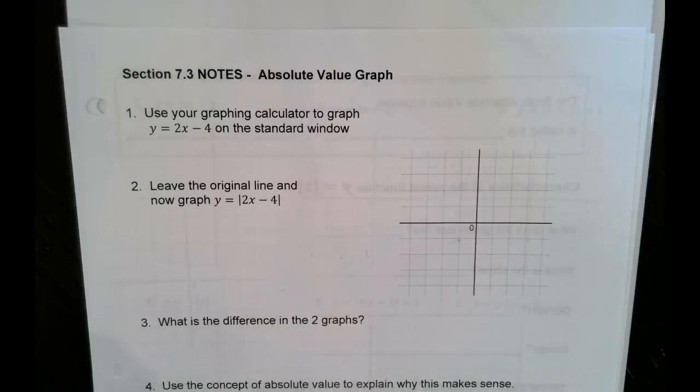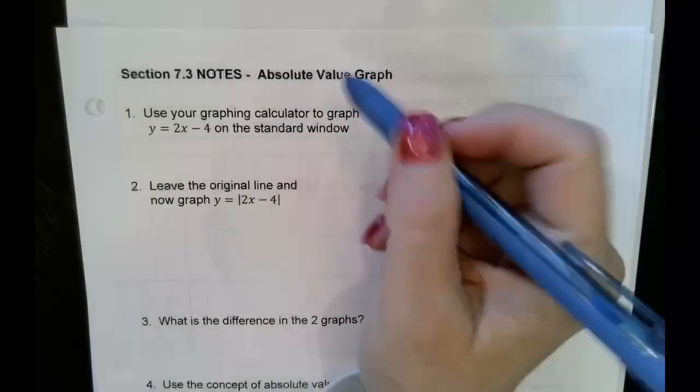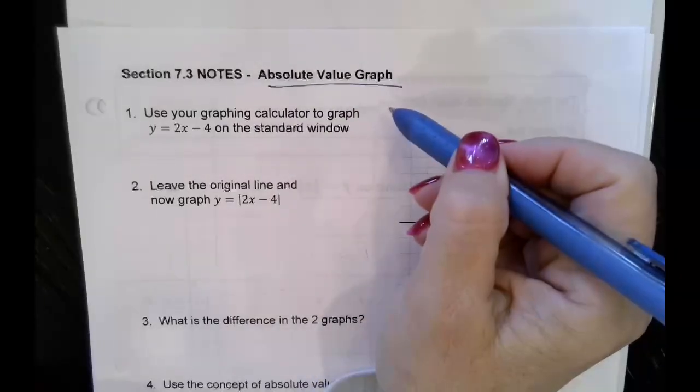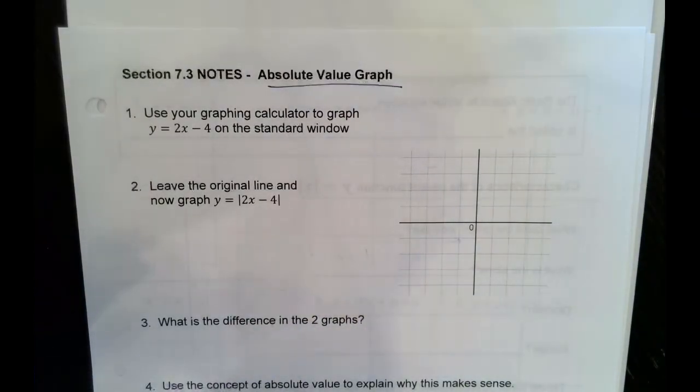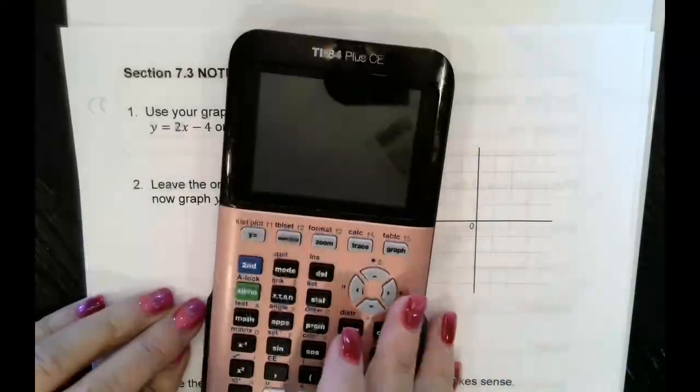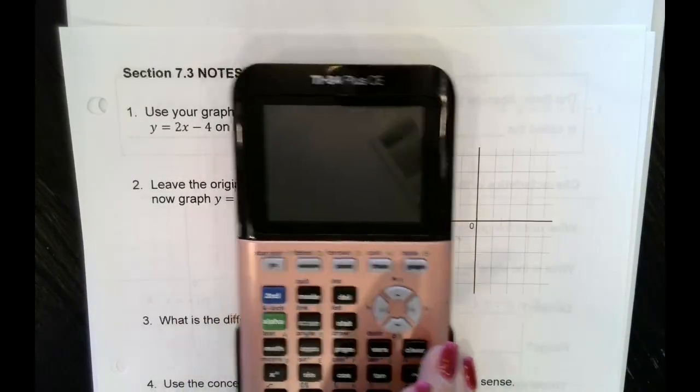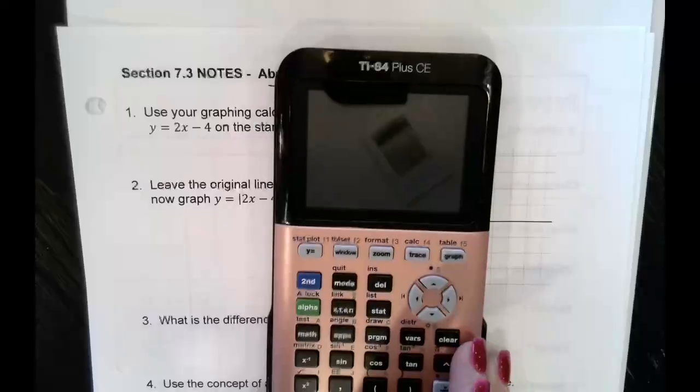All right, so today what we're doing is we're graphing absolute value functions. So we take the algebra out and we're going to graph. So go ahead and grab your calculator, and don't just pretend, actually go grab it, because I'm going to show you how to get to the functions on here so that you see this.